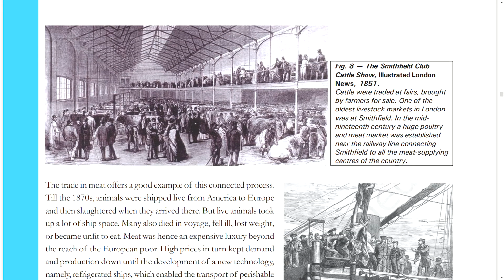Figure: The Smithfield Club Cattle Show, Illustrated London News, 1851. Cattle were traded at fairs, brought by farmers for sale. One of the oldest livestock markets in London was at Smithfield. In the mid-19th century, a huge poultry and meat market was established near the railway line connecting Smithfield to all the meat supplying centers of the country.